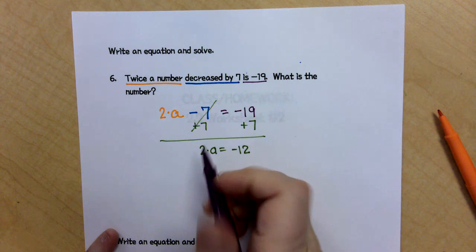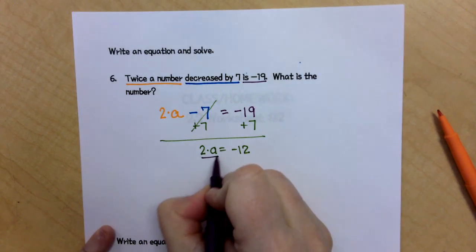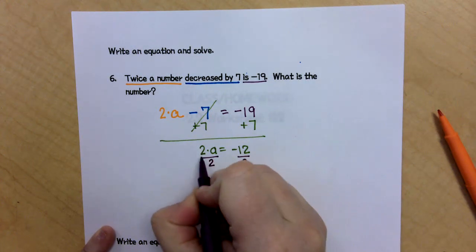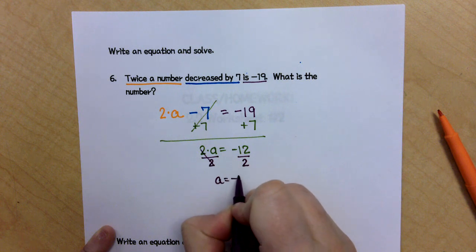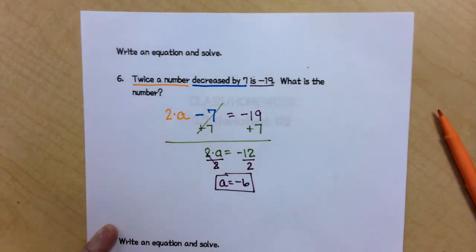And then the last step, this is 2 times a. The inverse of multiplication is division. So I'm dividing both sides by 2. And I'm left with a equals negative 6.